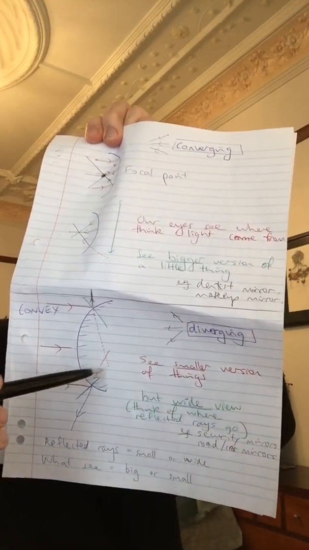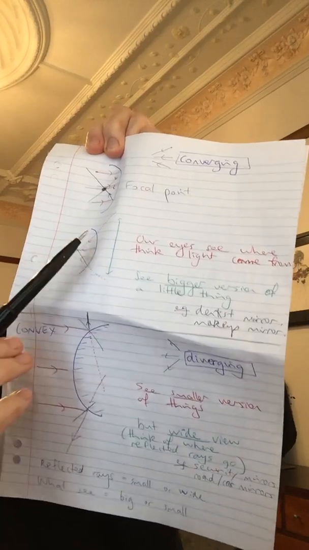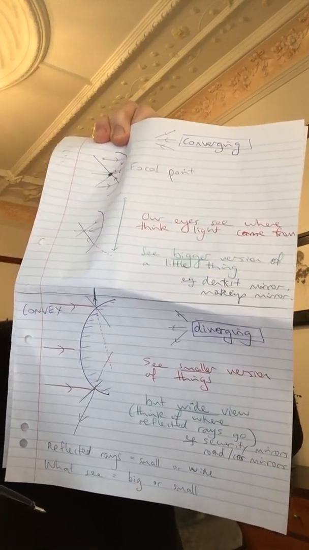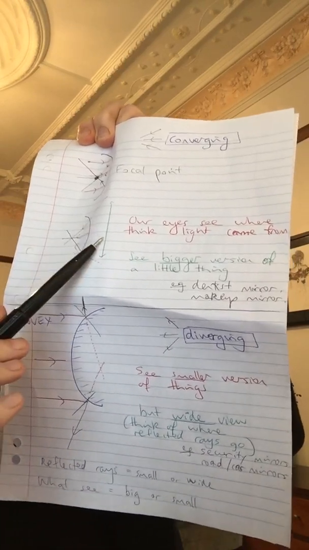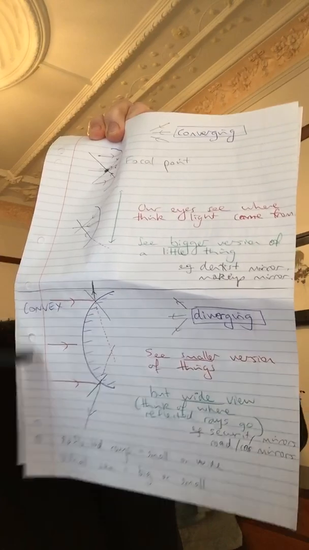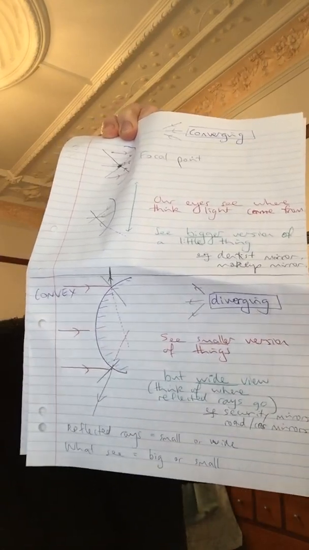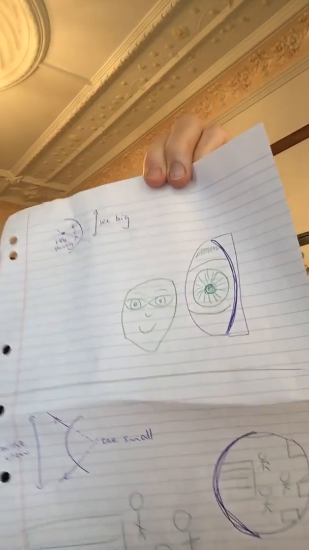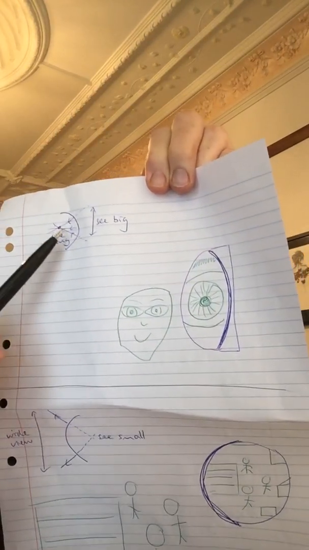And then our line where our eyes think the light has come from shows you the size of what you'd actually see. So you'd see a small thing big in a concave mirror, and you'd see a really wide view but small bits in a convex mirror. I know that's hard, so I've done one more little image for you where I've tried to draw it. My lovely drawing. So here we are, concave mirror.